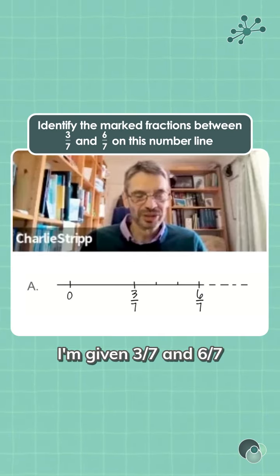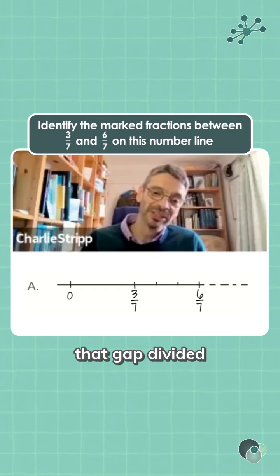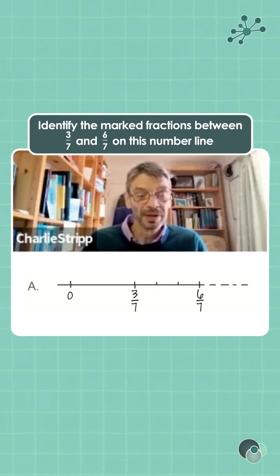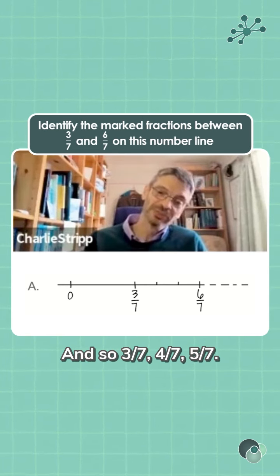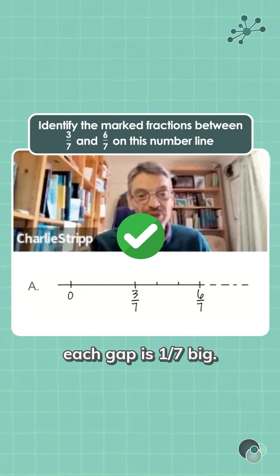Given 3/7 and 6/7, and I've got that gap divided into 3 between the two. And so 3/7, 4/7, 5/7. So it looks like each gap is 1/7 big.